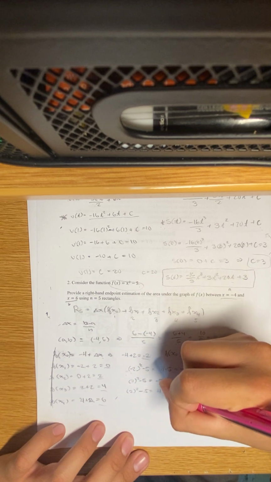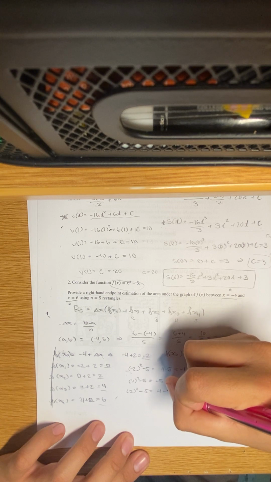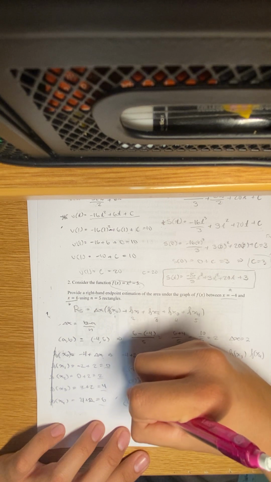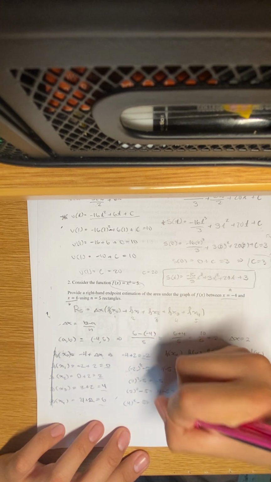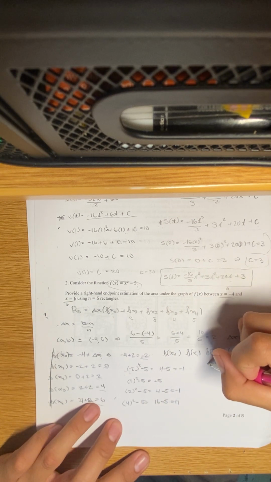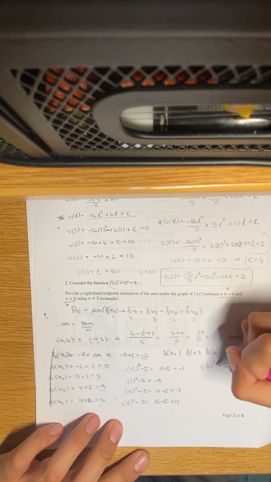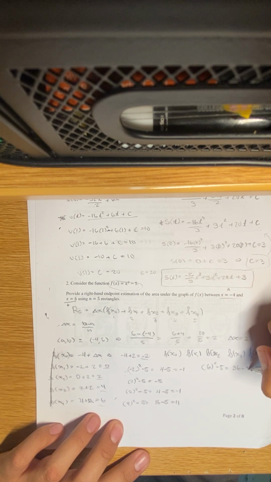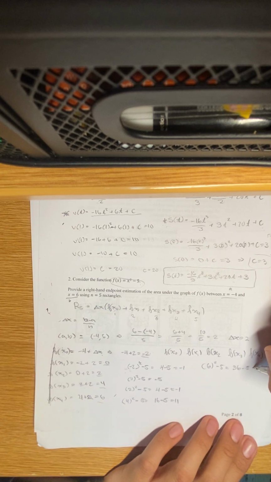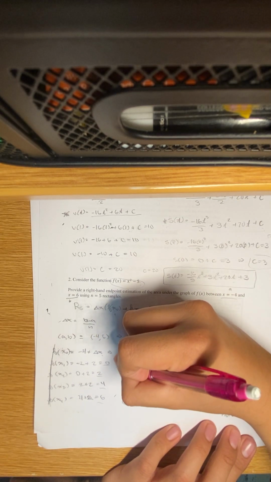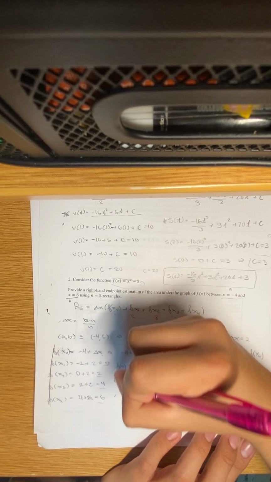So you'd have 4 minus 5 again, which is just -1 again. And use your next value, 4 squared minus 5, which is 16 minus 5, which is 11. Your last value should be 6. So 6 squared minus 5, which is 36 minus 5, which is 31.